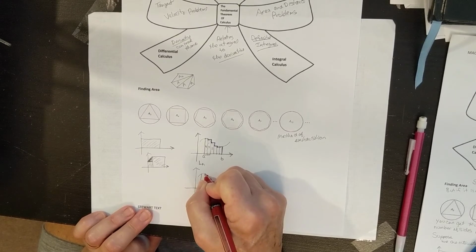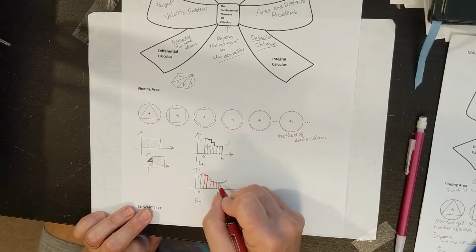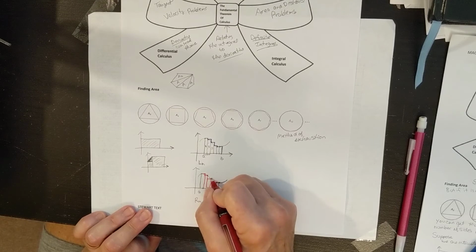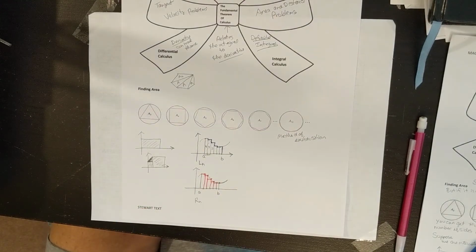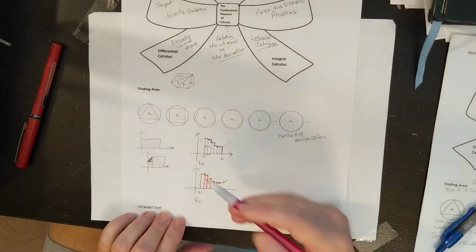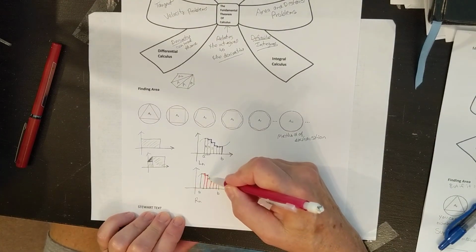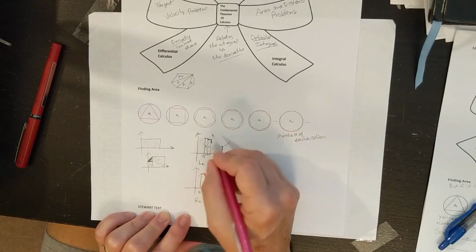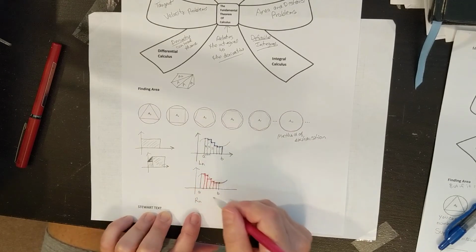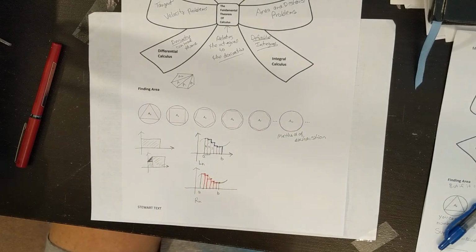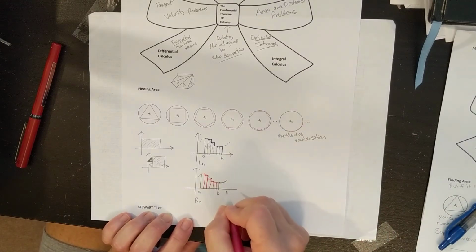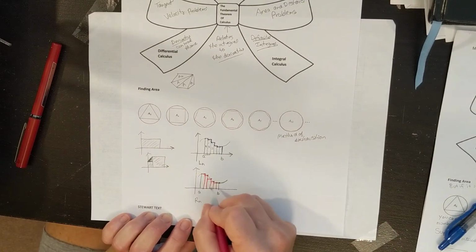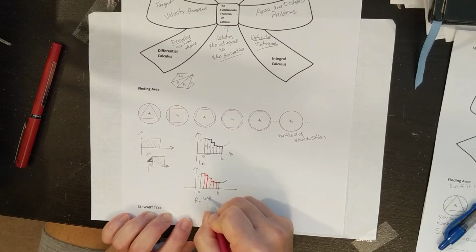And this is where it hits the curve, and that determines the height. So this time, we let the right side, these points right here, determine the height. And you can see in this picture, there's a little bit of area under the curve that is not accounted for. So in this particular example, the estimate of the area when we let the right endpoints determine the height is going to be an underestimate.